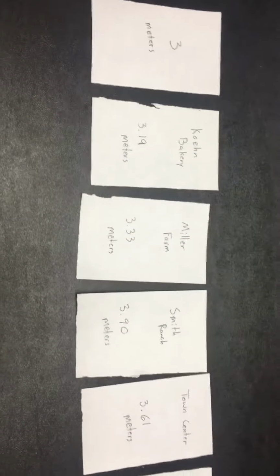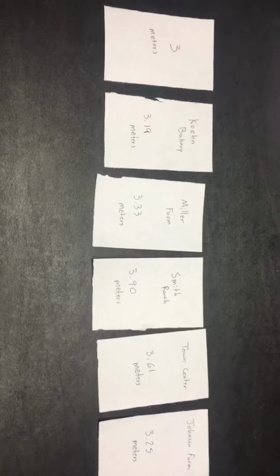Now, you'll notice that I have these labeled as Cone Bakery, Smith Ranch, and so on. The story part of this problem is that there's a small town next to a river, and they want to build a bridge to help people cross the river so that they can settle on the other side of the river and still be able to easily trade and do that sort of thing.